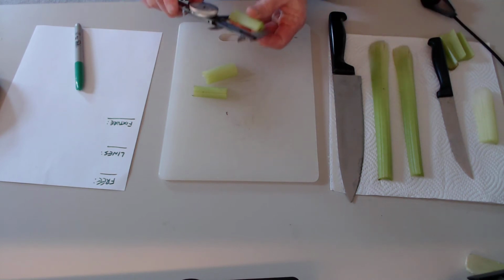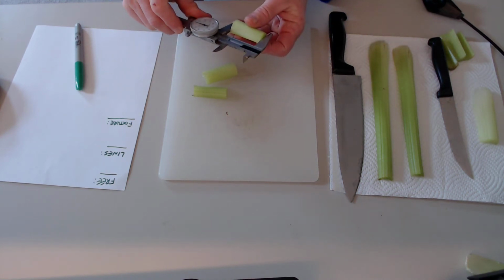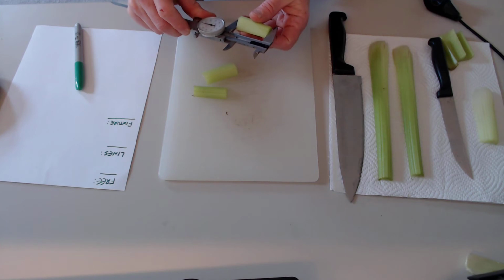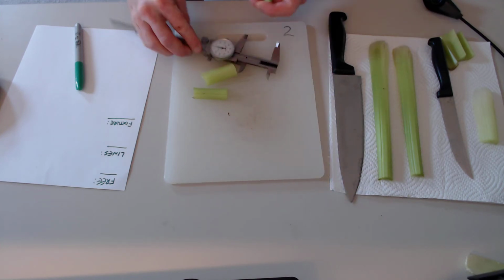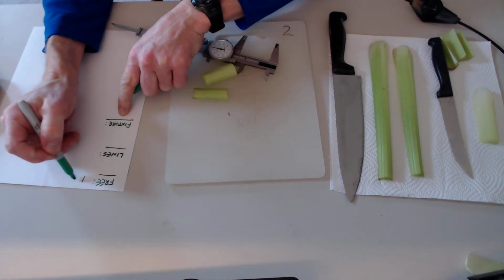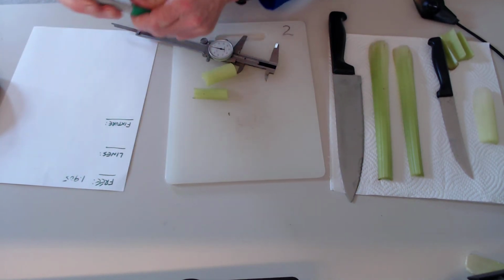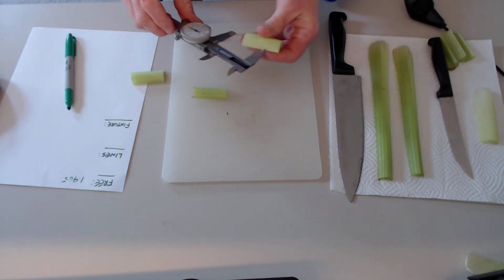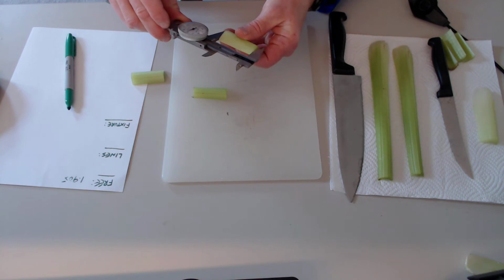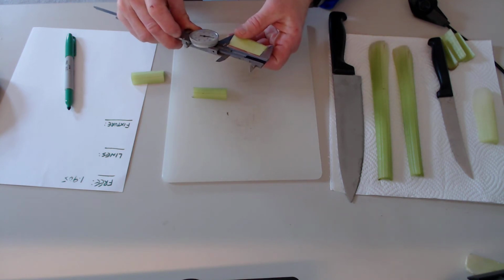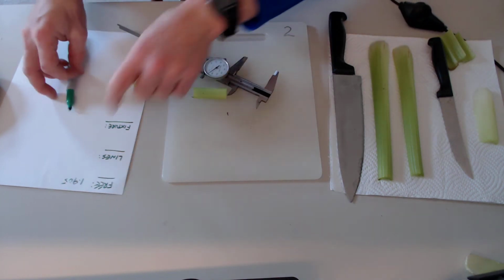So I'm going to measure one up here, see what we get. 1.905. So I'm going to write these down. 1.905, not terrible. 1.95.